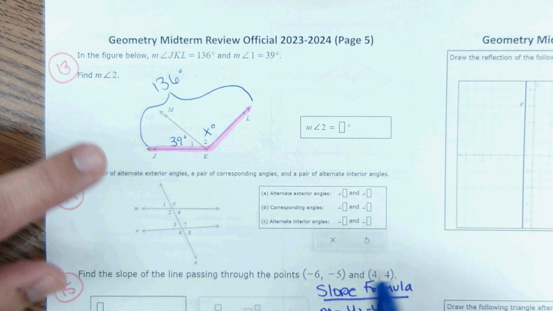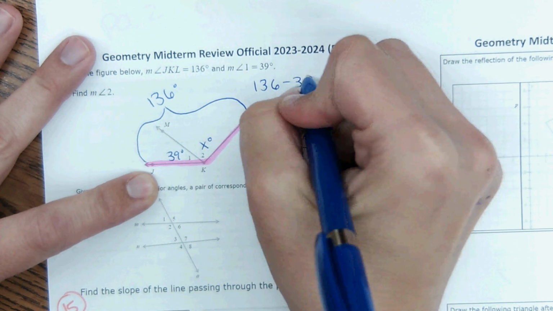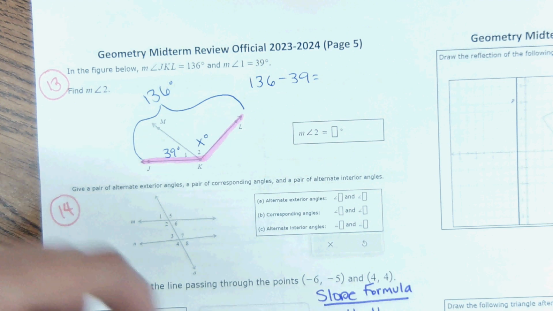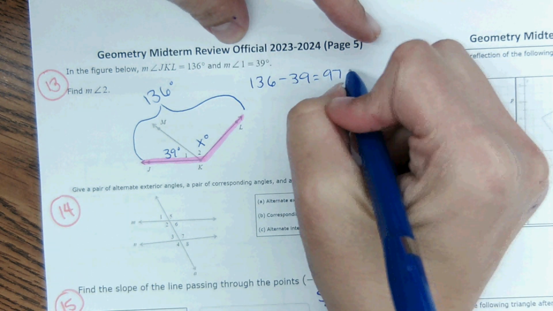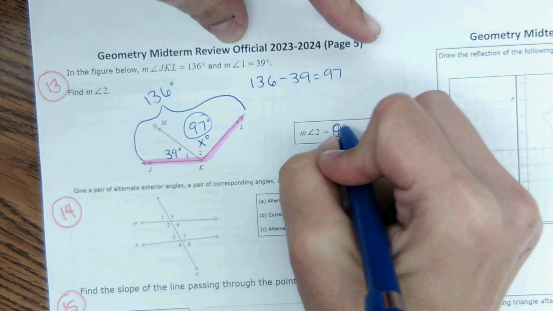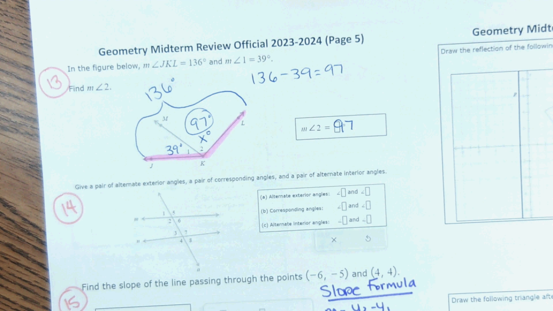Okay, well, to find that measure, we would have to subtract the values. 136 minus 39 gives us 97. So that means that this angle measure is 97 degrees, and that is the answer that we put here. And you just type 97 into the box.